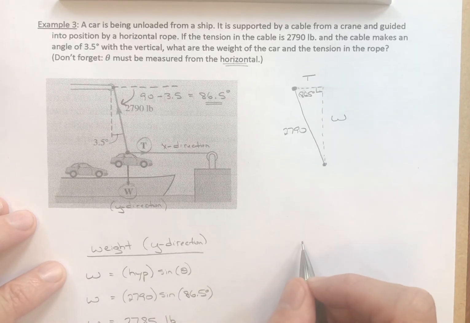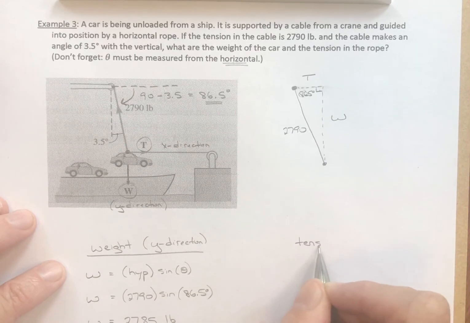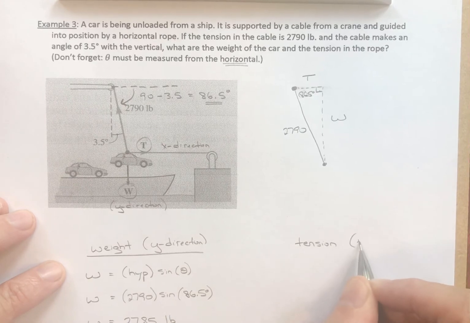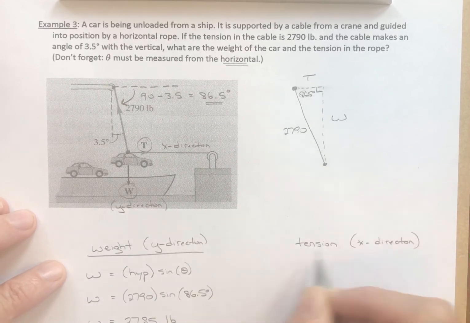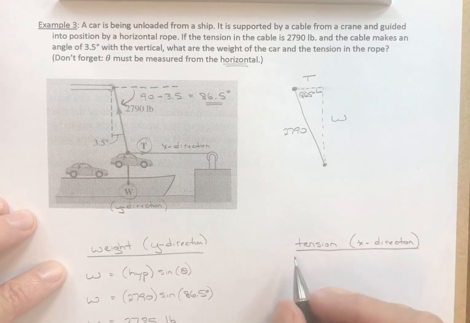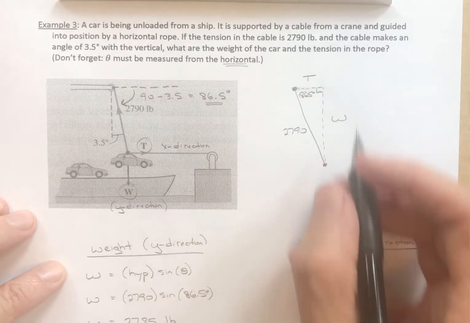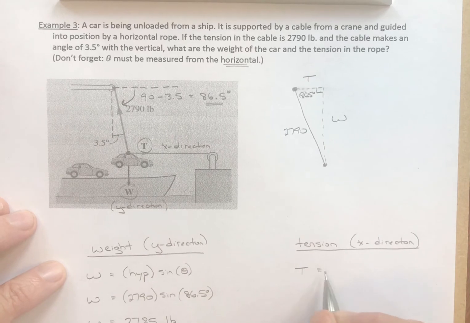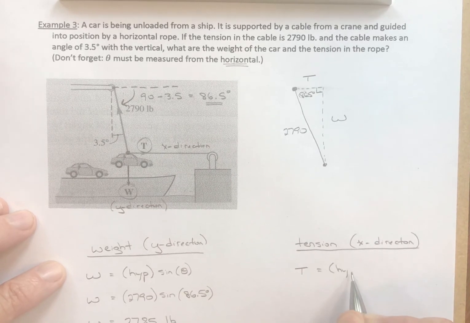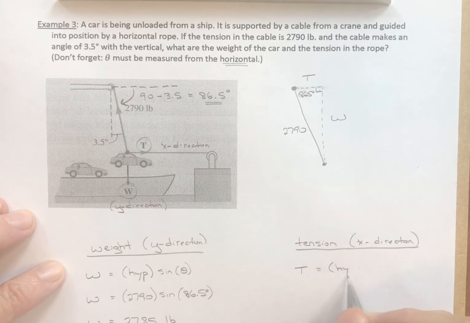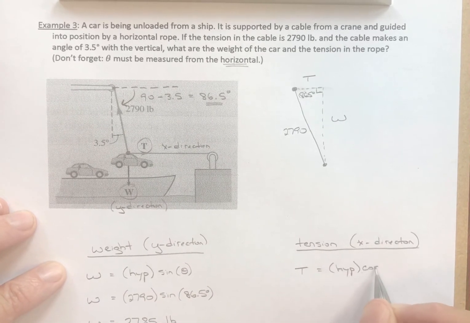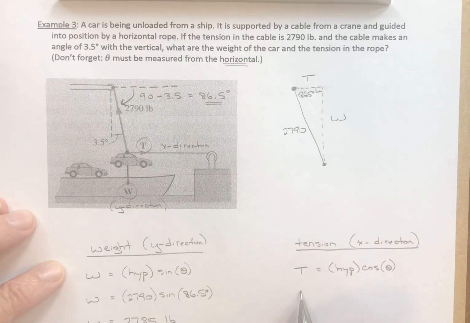Now let's do the tension. The tension is in the X direction. So we're calling that one T. And we know that in the X direction, it's the hypotenuse times the cosine of theta.